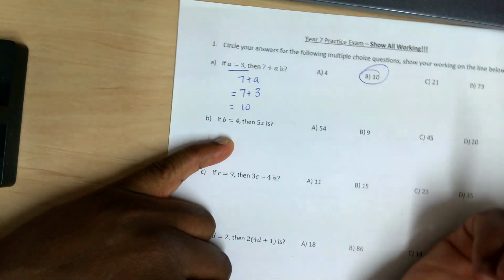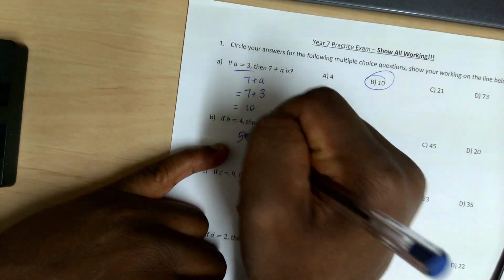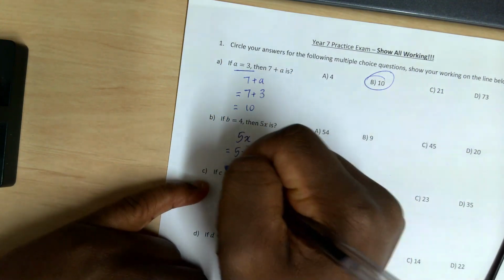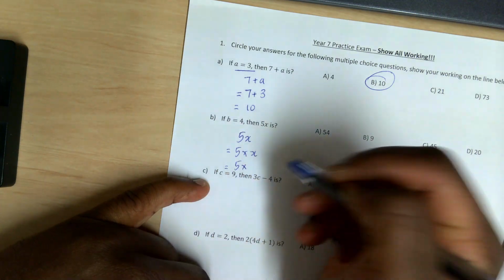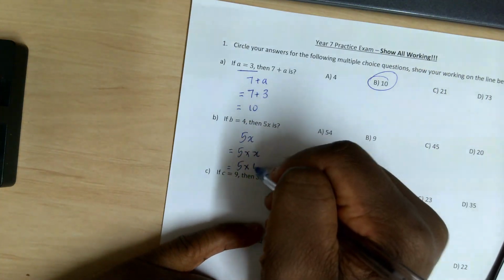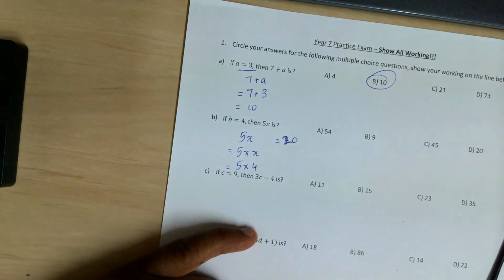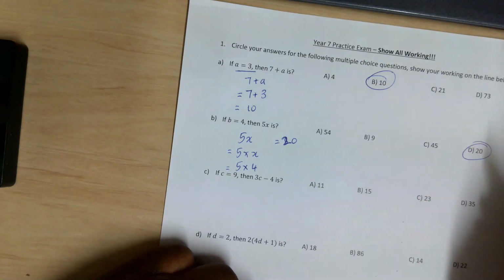If b equals 4, then 5x. We know that 5x is the same as 5 times x, which means x we now replace with 4, which means it's 20. The answer is D.